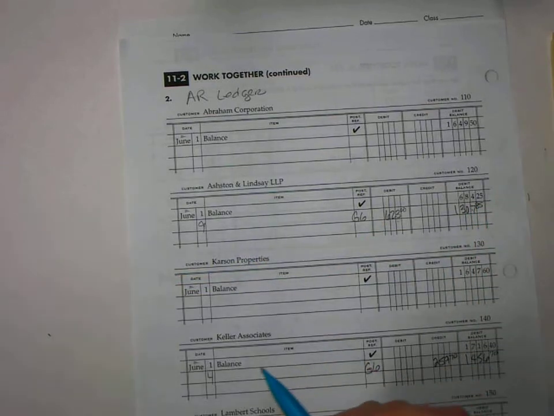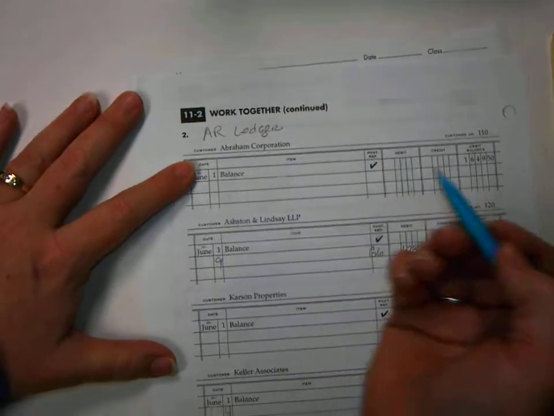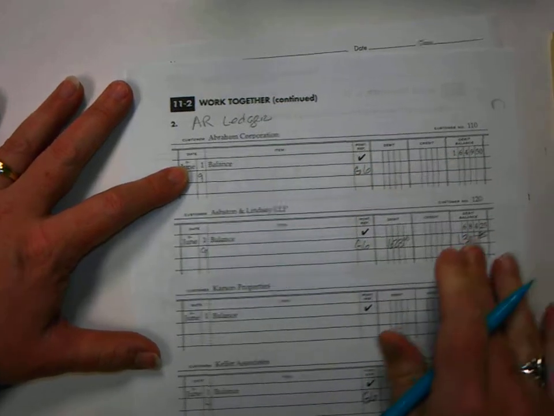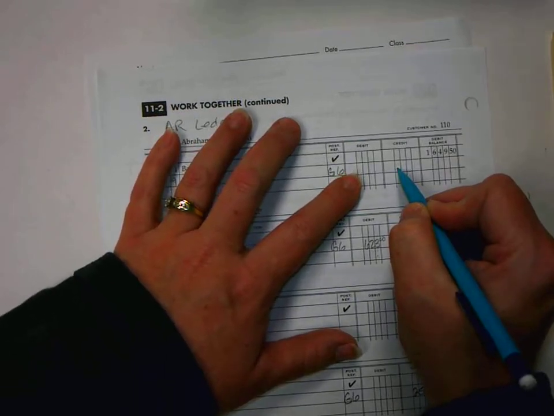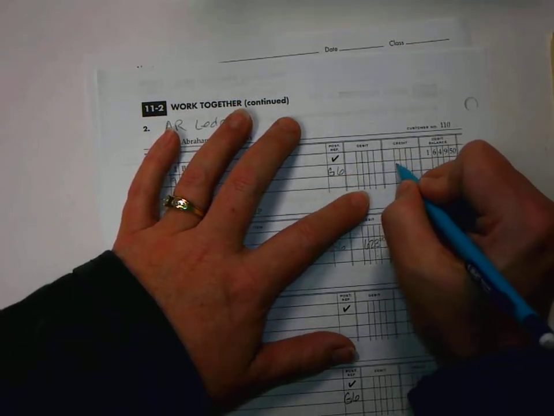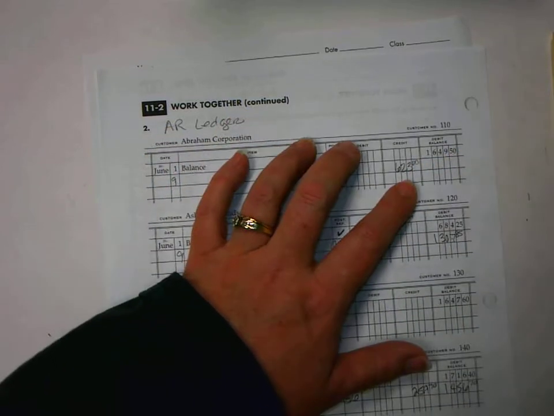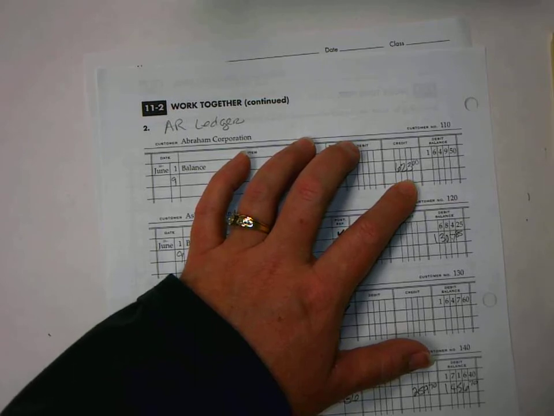Okay. So we're adding to Ashton, and we are decreasing with the credit to Abraham for 623. I did it right. I can't tell you if I said it right to you guys. Plus 623.